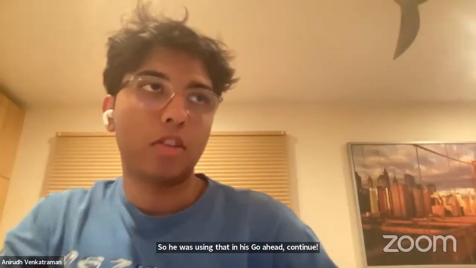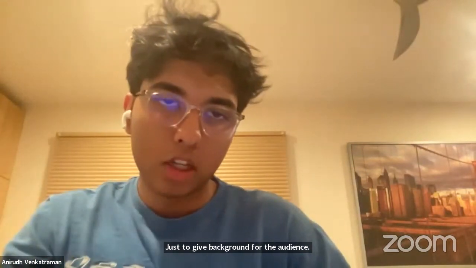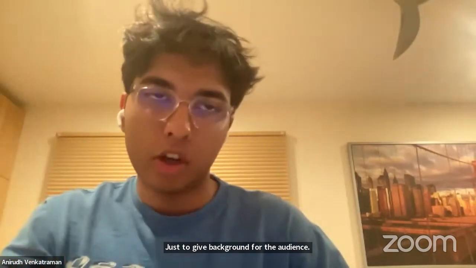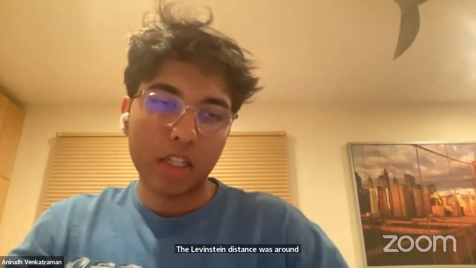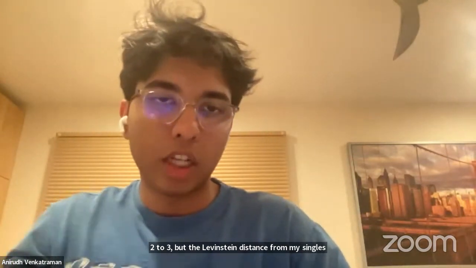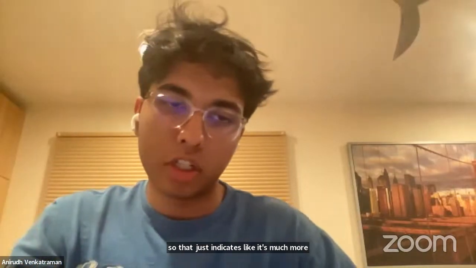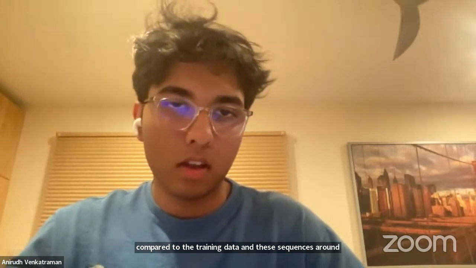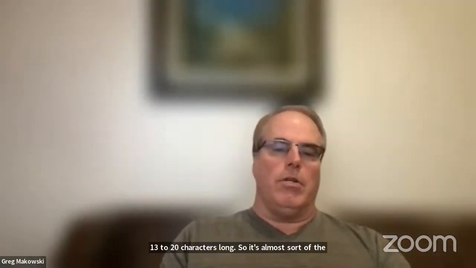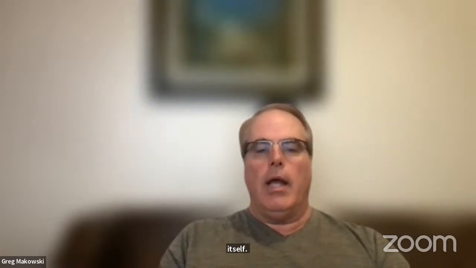Yeah, no worries. For the previous experiment where they used gradient ascent to generate new nanobodies, or new CDR3 sequences, the Levenshtein distance was an average of around 2 to 3, but the Levenshtein distance from the sequences that I generated to the training data was around 13. That just indicates it's much more novel compared to the training data. And these sequences are around 13 to 20 characters long, so it's almost an entire revamp of the sequence itself. So that'll be like 13 edits out of a 13 long string, or a 28 long character string. Yeah, so that is very, very different.